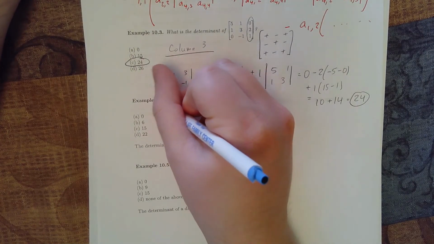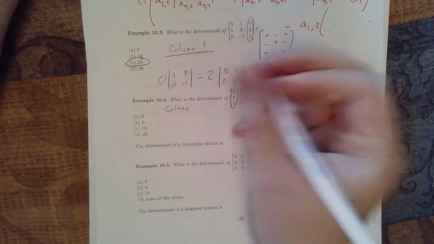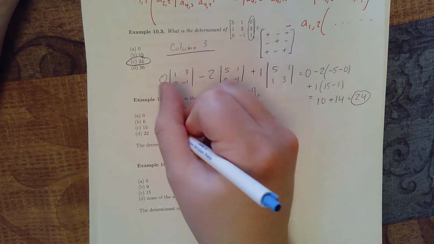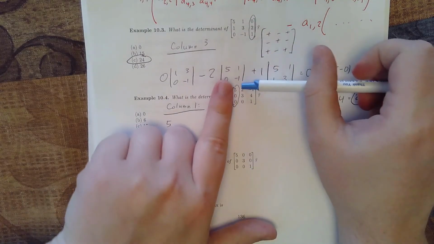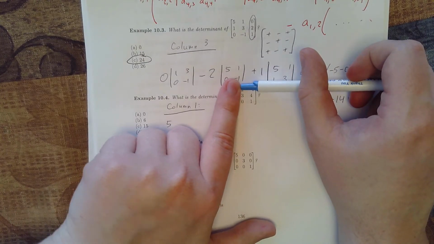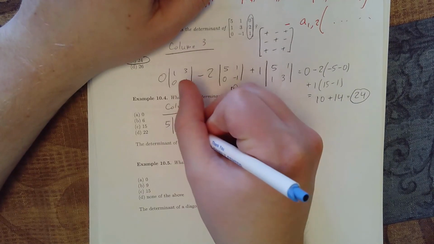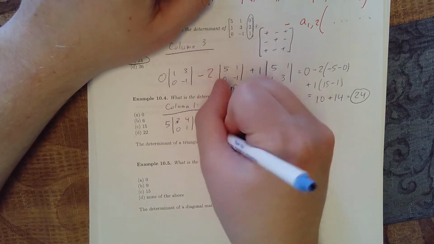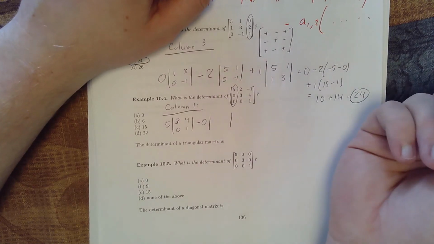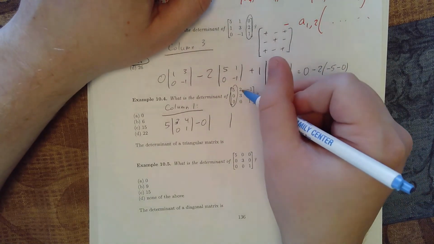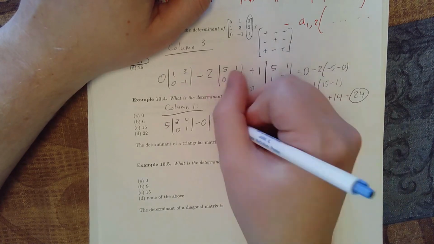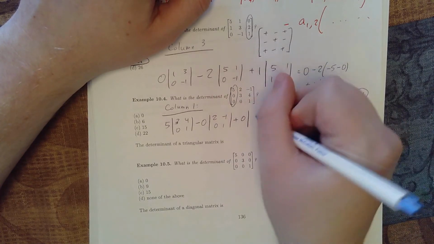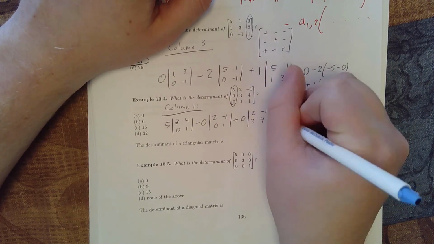So using column 1, again keeping in mind the pluses and the minuses, we should have 5 times the determinant of 3, 4, 0, 1, minus 0 times the determinant of, it doesn't really matter, who cares, but just for practice, 2, negative 1, 0, 1, plus 0 times the determinant of 2, negative 1, 3, 4.